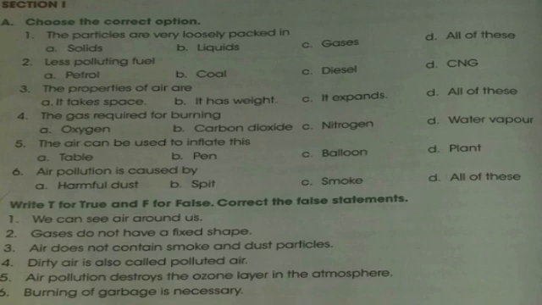Okay. And here, write true or false and correct the false statement, B section. The first one, we can see air around us. What is the correct answer? False. We can't see the air. No, we can feel it. So the first answer is false. And how can we correct that statement? We can't see the air, but we can feel it.